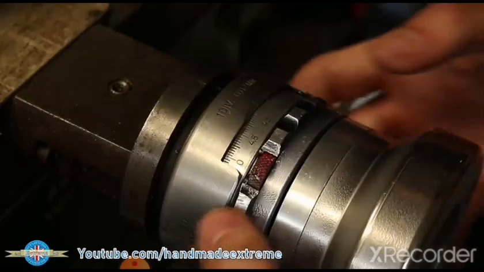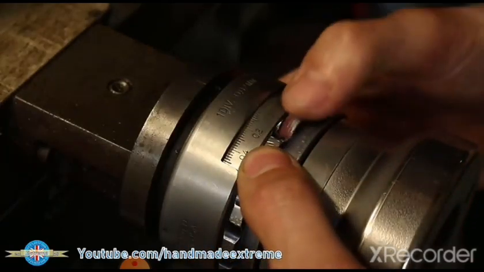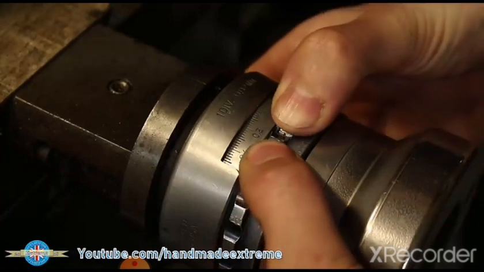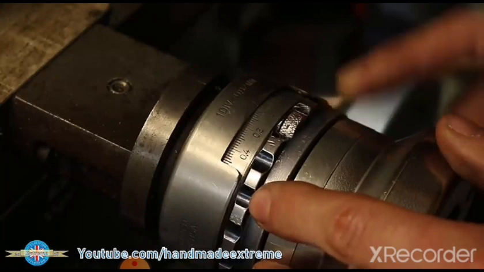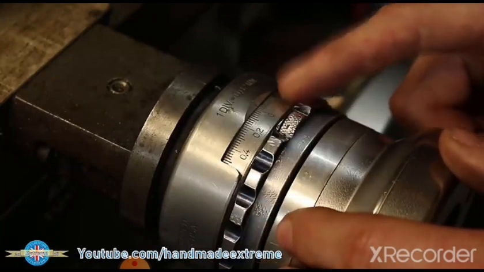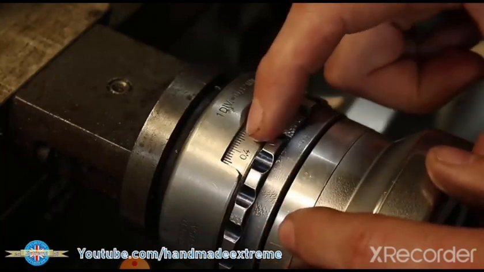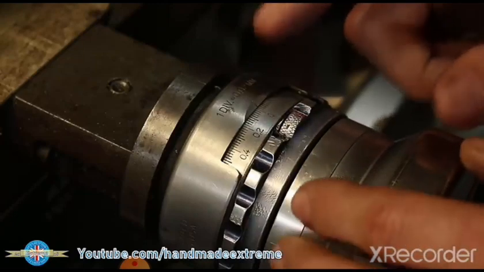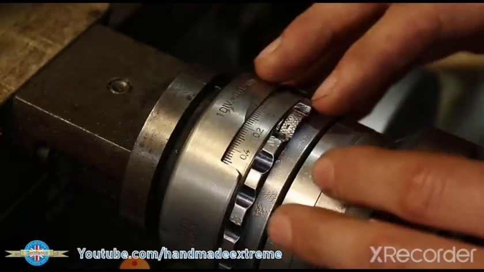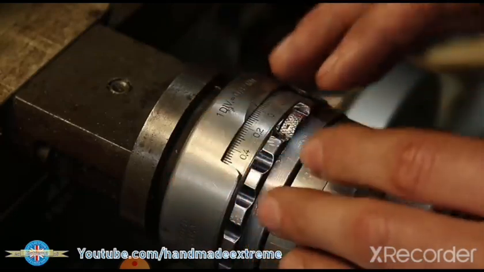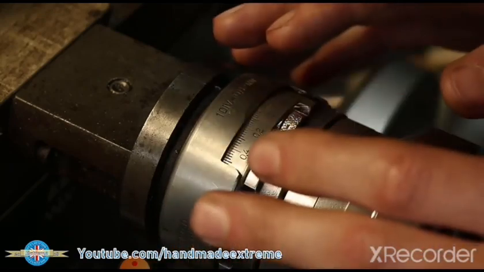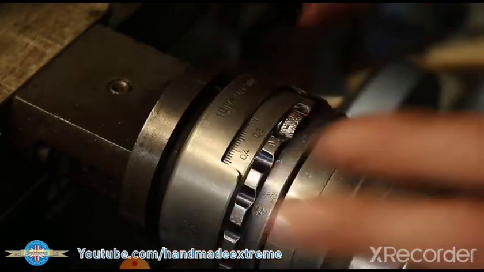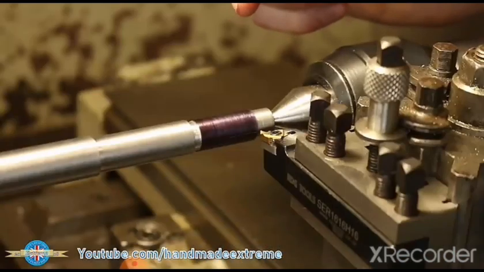We then want to zero out and lock the dial on the X-axis. So this is going to be our depth of cut. We're starting at 0 on the surface, and then we're going to be cutting in positive. Now, there is a slightly more advanced way of doing this, where you rotate the tool post and use the compound, but this is a slightly safer way, and less likely to make a mistake. So we're ready to take a scratch pass now.